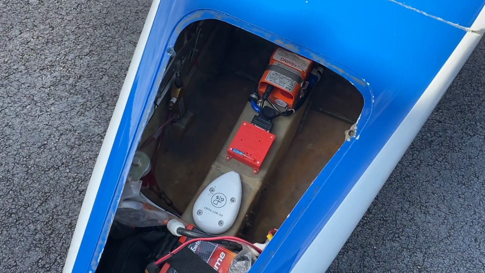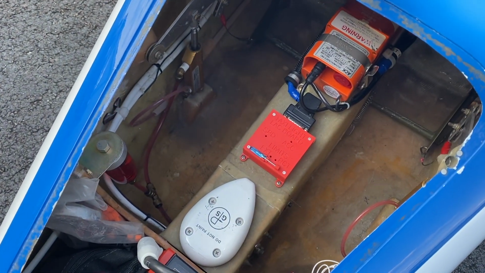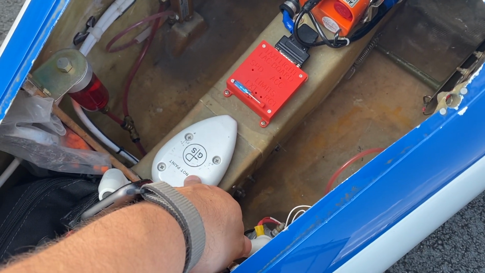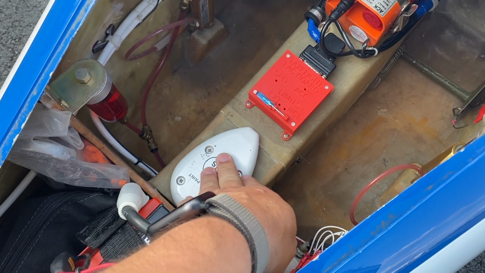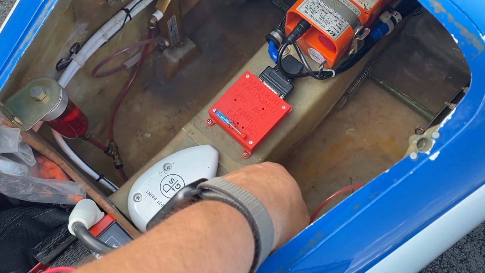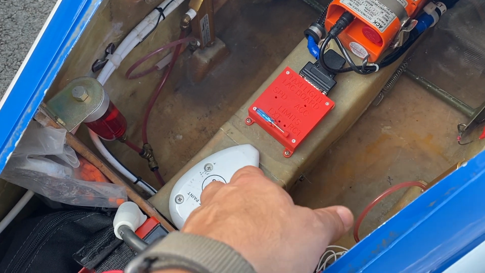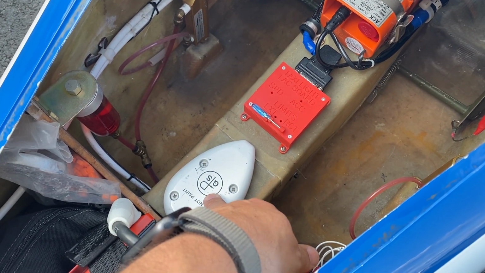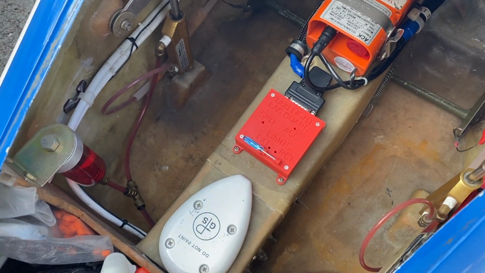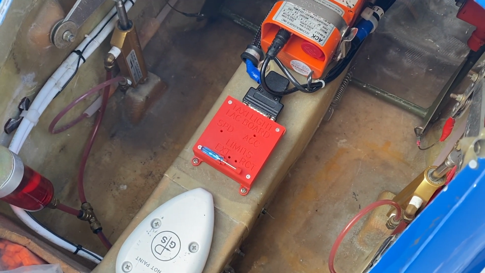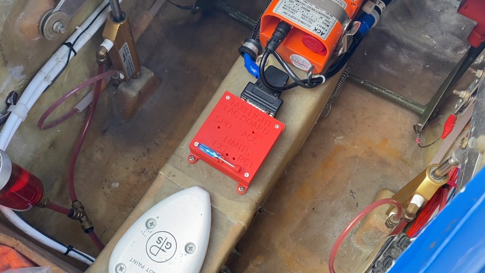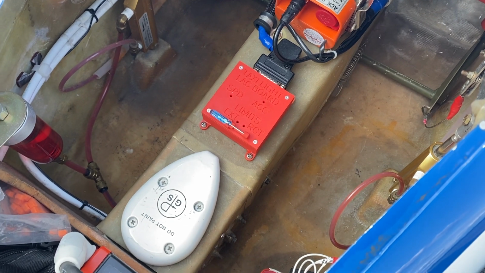All right, let's see if we can do this demonstration. This is my GPS antenna for the GNS 480. It's a WAAS antenna. And I'm thinking that this board is interfering with the reception. This is the linear actuator control board for the landing light.